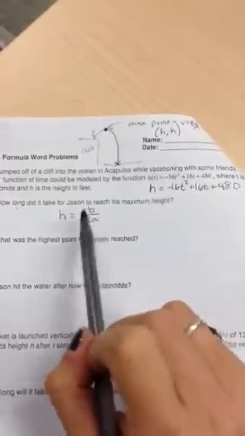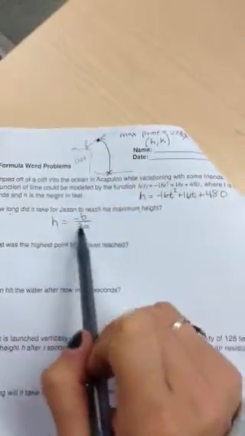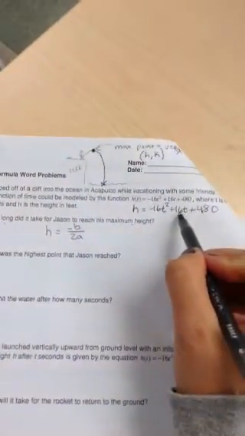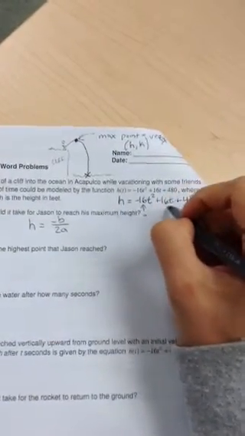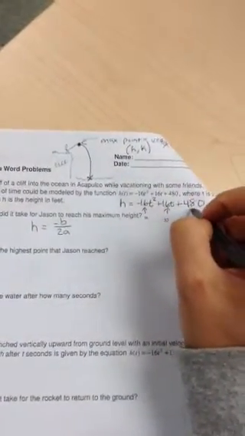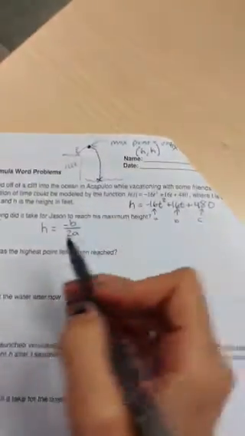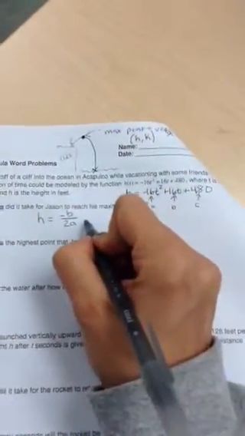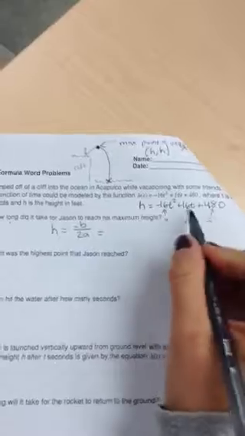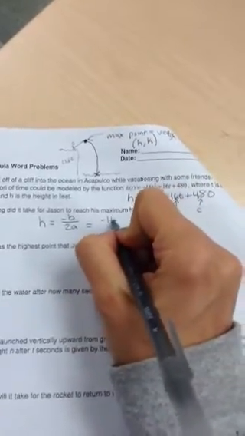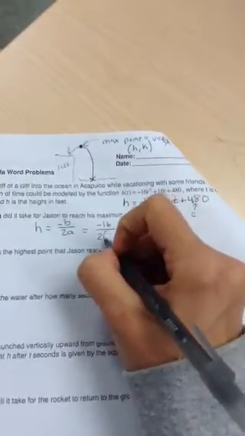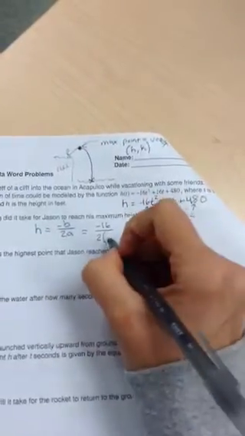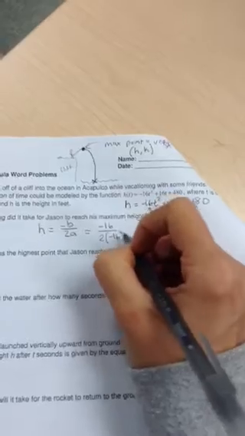Negative b over 2a, negative b over 2a. Okay, you guys get the point. So this is my a value, this is my b value, and this is my c value. So if I'm plugging in here, negative b, it's going to be negative 16 over 2 times a negative 16.